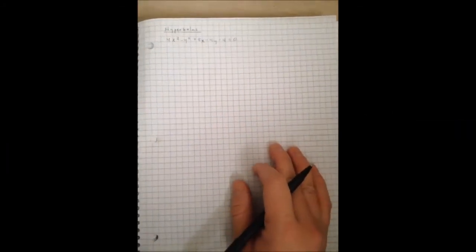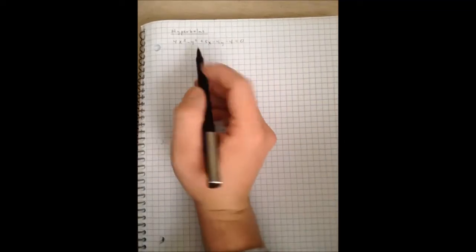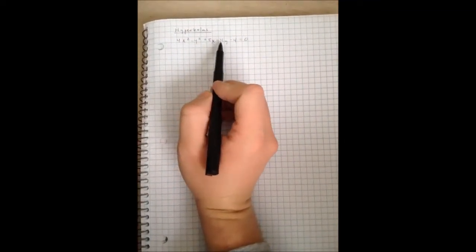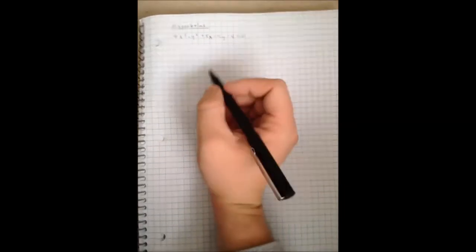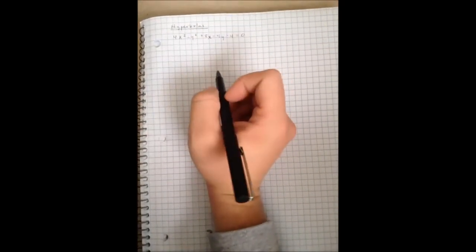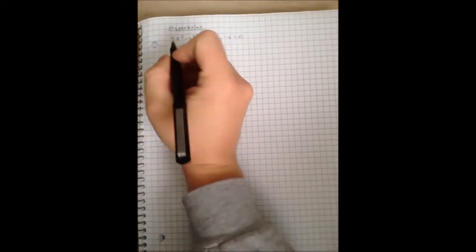Alright, so today we're going to talk about hyperbolas. You see here I have a general form: 4x squared minus y squared plus 8x minus 4y minus 4. Now, the first thing before we go on to solving this equation and turning it into the standard form is we need to look at the two different types.